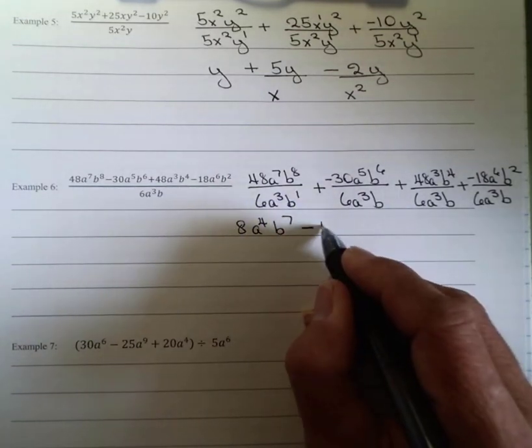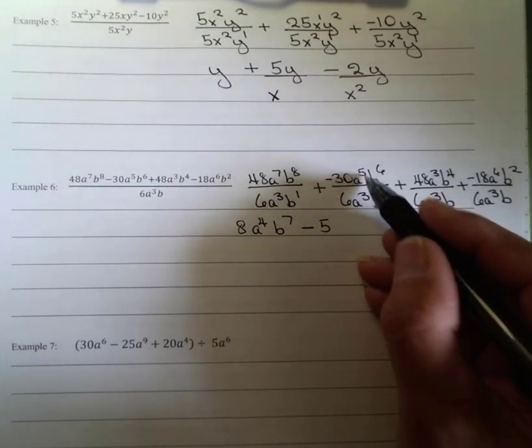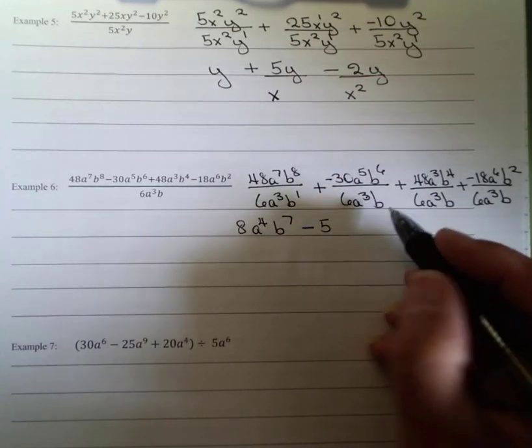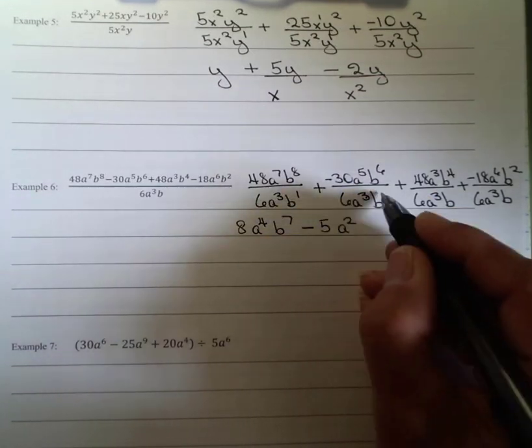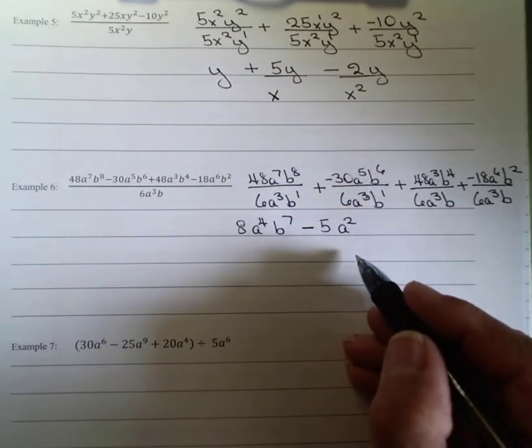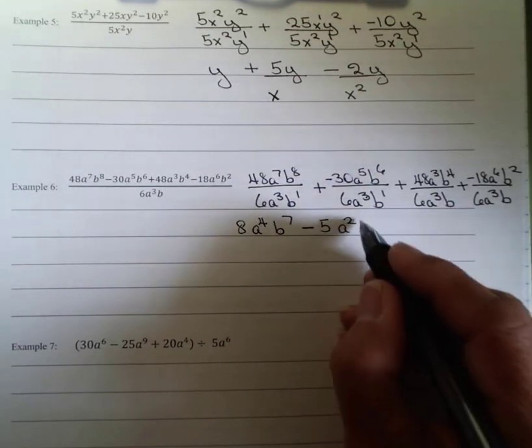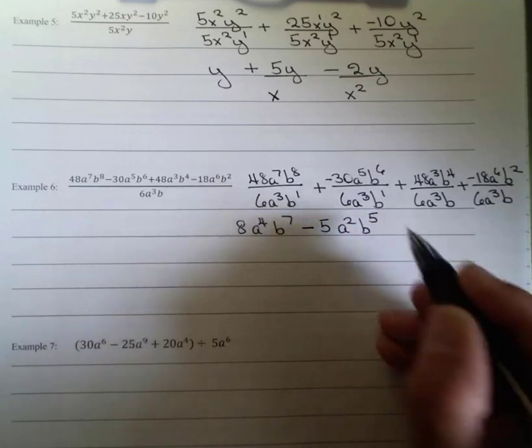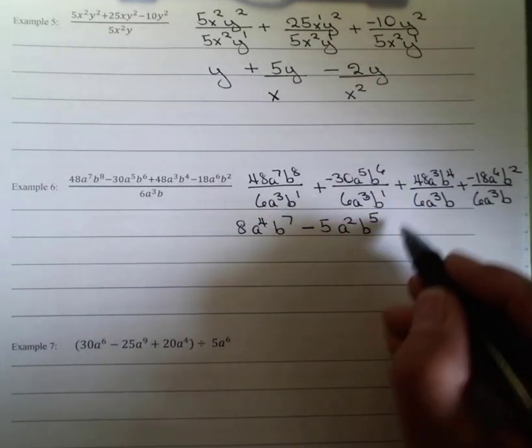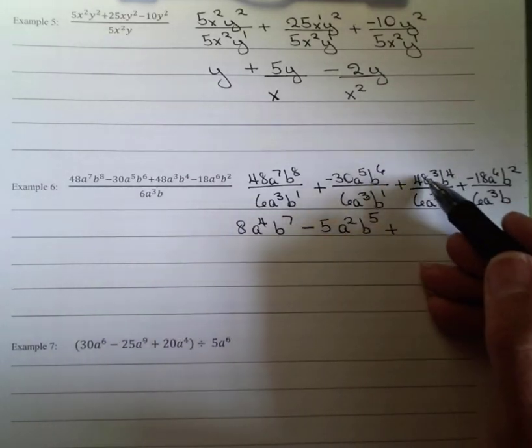And it's 30 divided by 6 gives me 5. A to the 5th over a cubed, I'll subtract and have a squared in the numerator. And b to the 6th over b to the 1st, I'll subtract and have b to the 5th in the numerator. Next, it's going to be a positive term because all of them are positive.